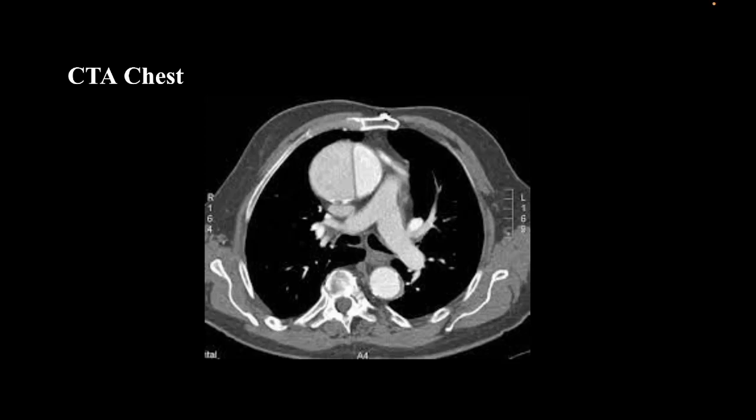The rate of mortality in just 1 or 2 hours approaches upwards of 50%. Whereas the management for type B aortic dissection tends to be initially more medical, where the first step is to lower the blood pressure. So once again, for type A, surgery; for type B, medical management with lowering blood pressure.